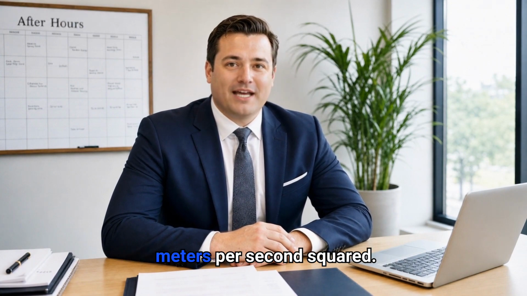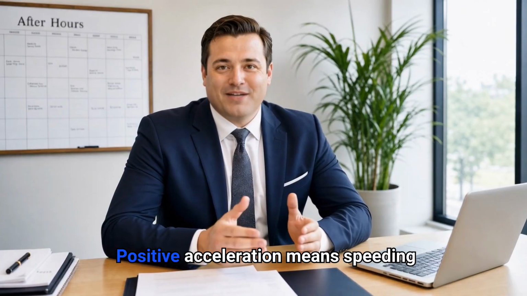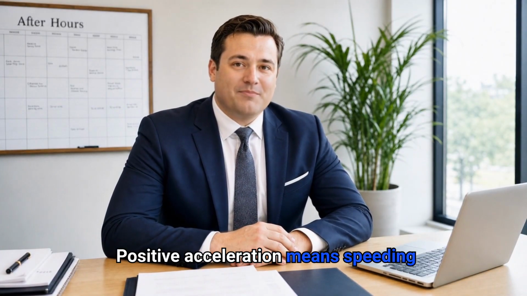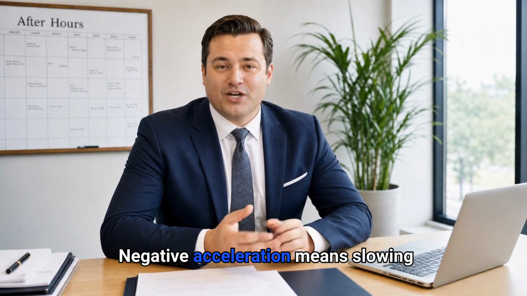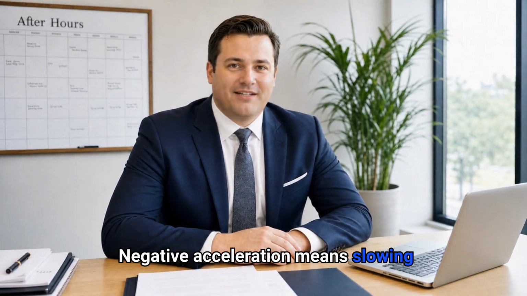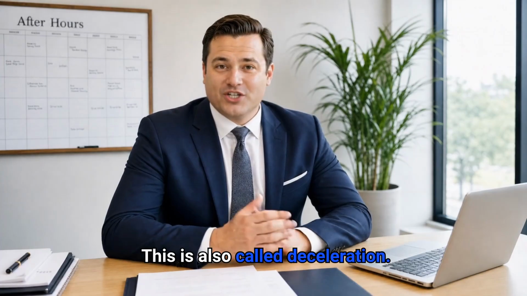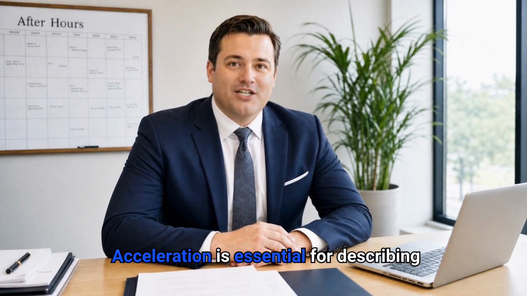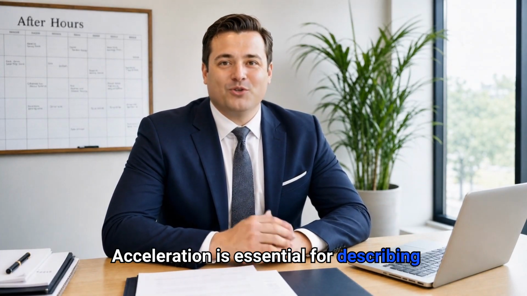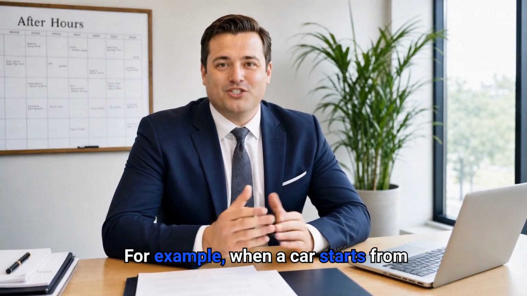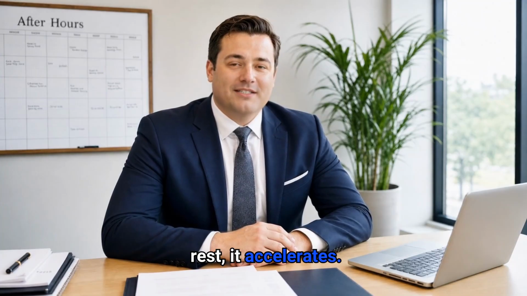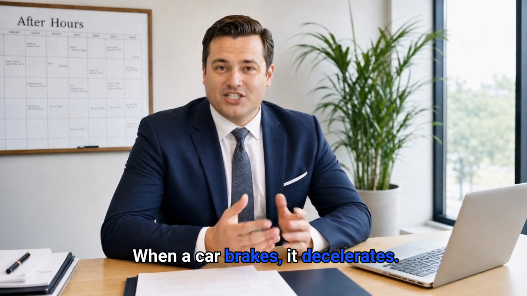Acceleration is measured in meters per second squared. Positive acceleration means speeding up. Negative acceleration means slowing down. This is also called deceleration. Acceleration is essential for describing changes in motion. For example, when a car starts from rest, it accelerates. When a car brakes, it decelerates.